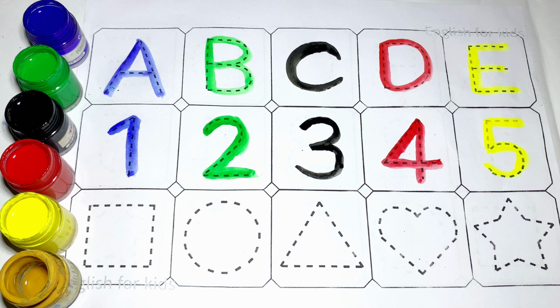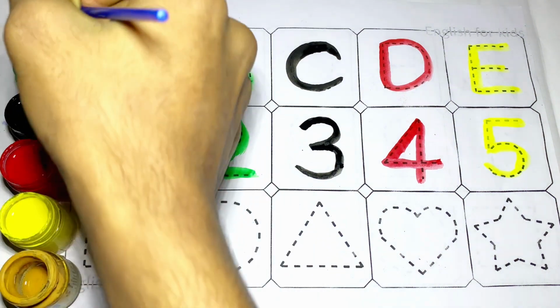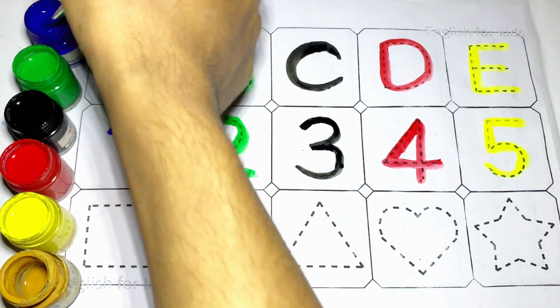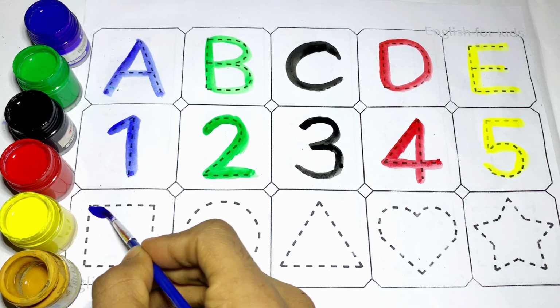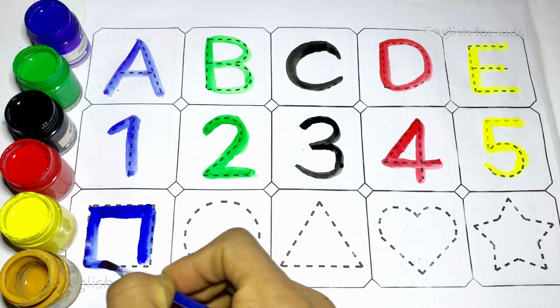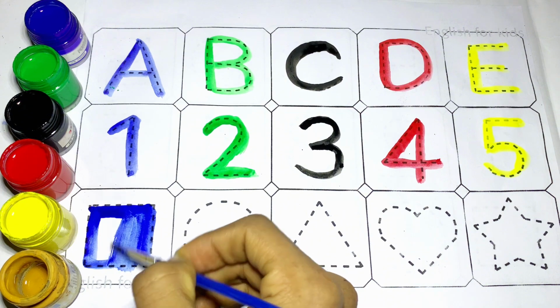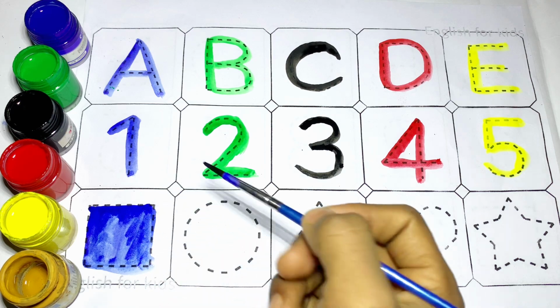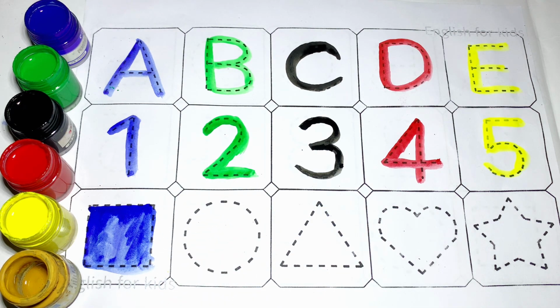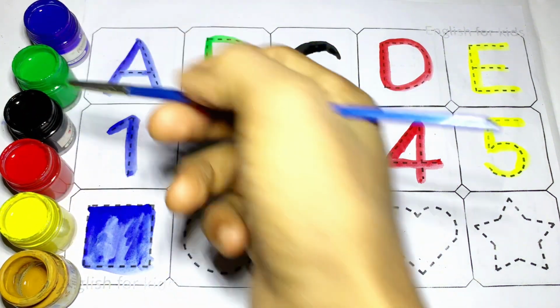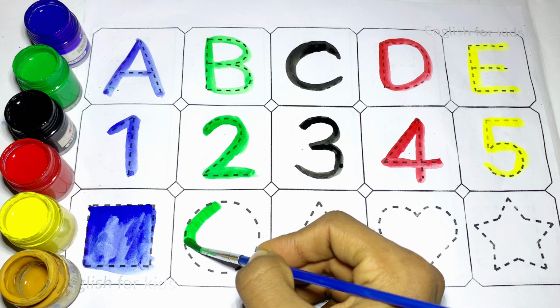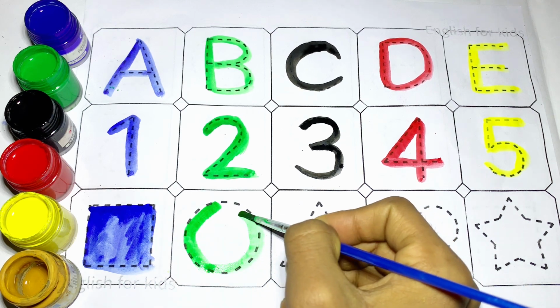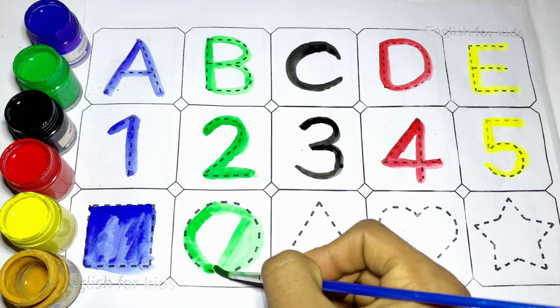Kids, now draw shapes, and first you draw a square, the shape of a square, and use blue color. Kids, now draw circle, the shape of circle, and use green color, the shape of circle.